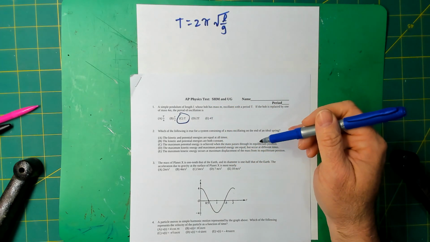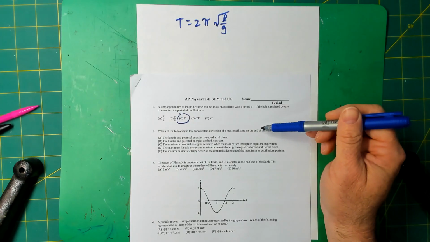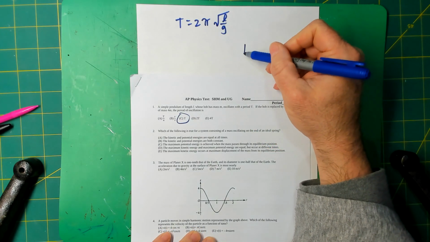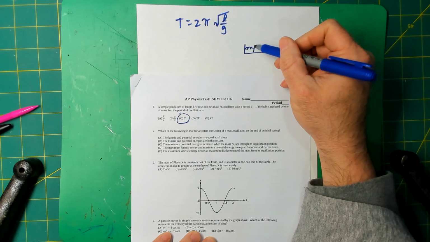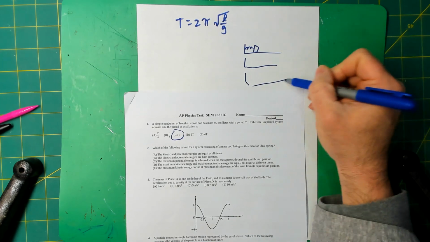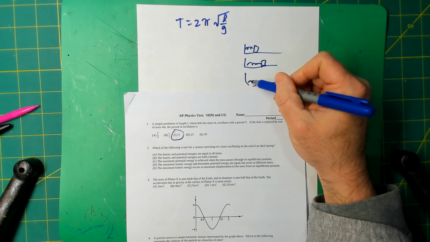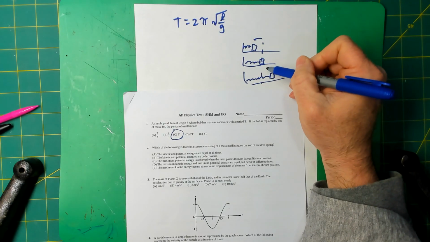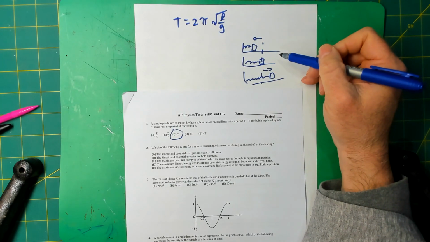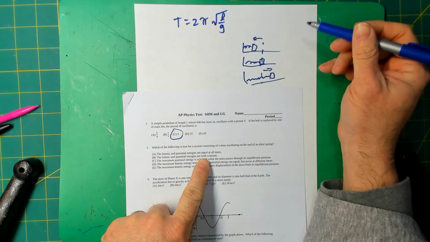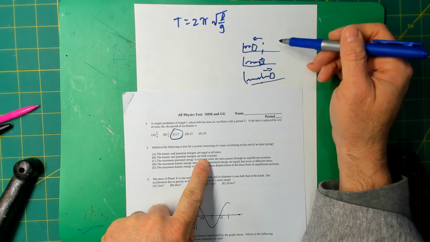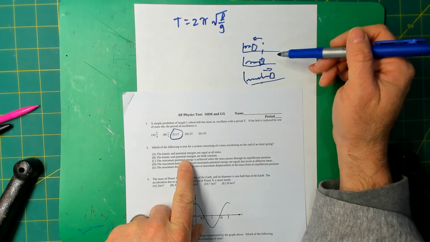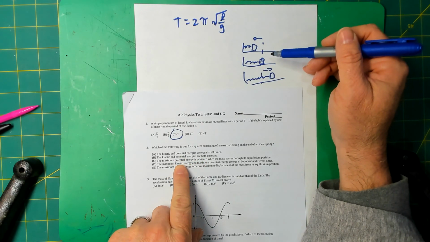2. Which of the following is true for a system consisting of a mass oscillating at the end of an ideal spring? If I've got this mass on the spring and it's oscillating back and forth, whipping between these positions with a spot in the middle, is the kinetic and potential energy equal at all times? No, it's going to be changing speeds as it goes and changing crush length on that spring. So they're changing all the time. Are the kinetic and potential energies constant? No, they're changing all the time.